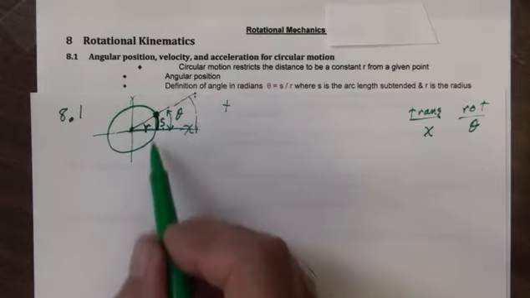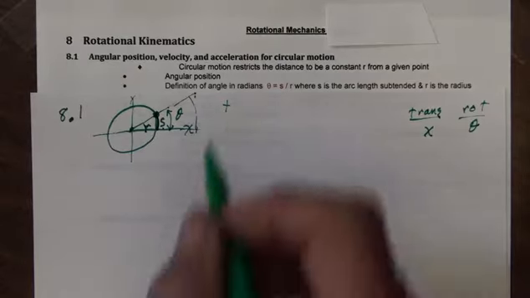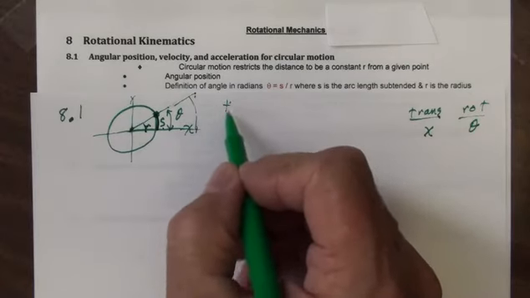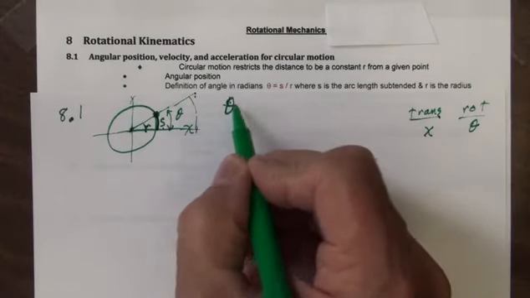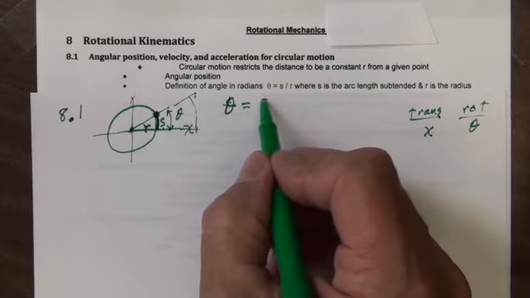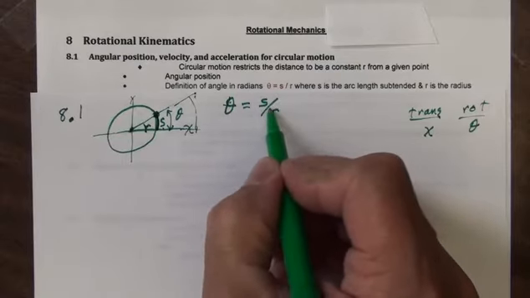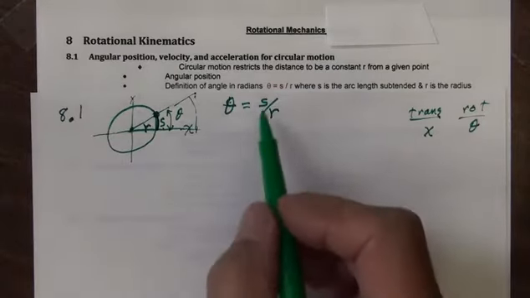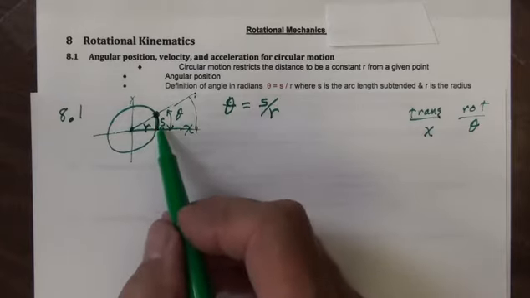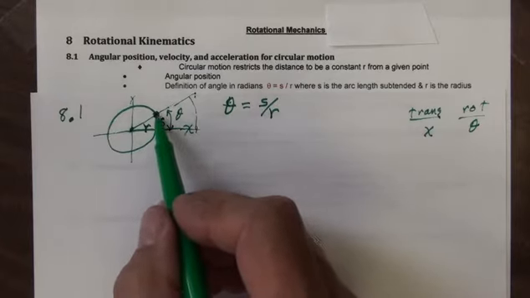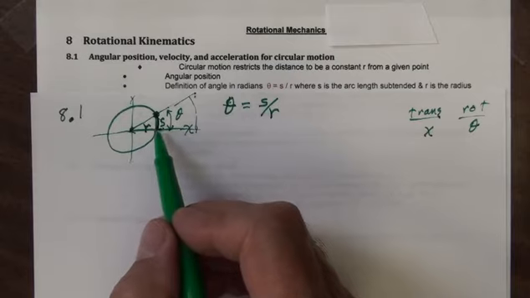Therefore, these are always for the same angle in the same ratio, and I can define a theta to be a dimensionless ratio s divided by r. In other words, it's what fraction s is of your radius.